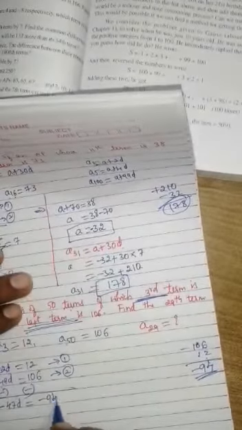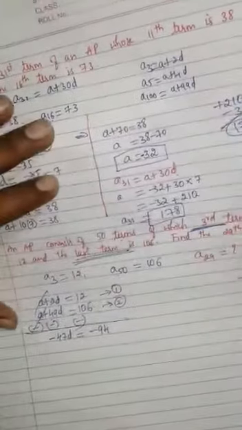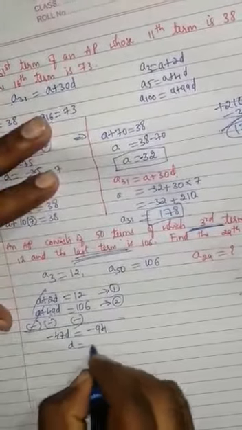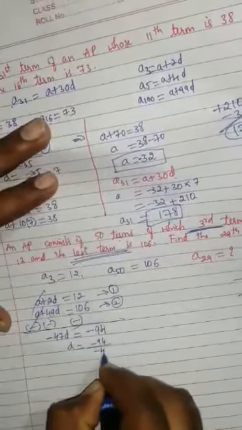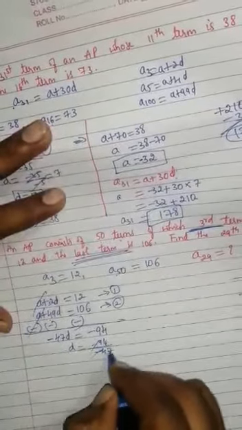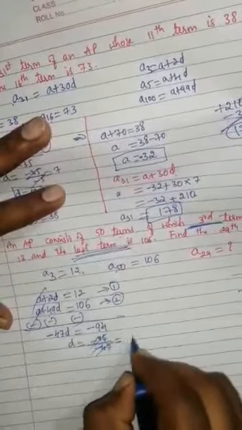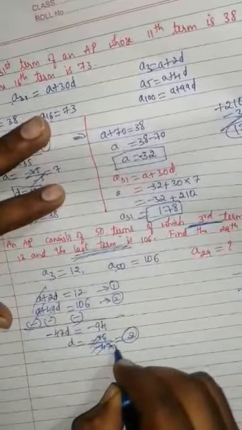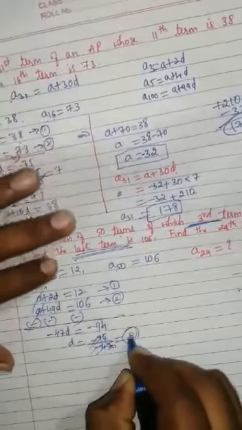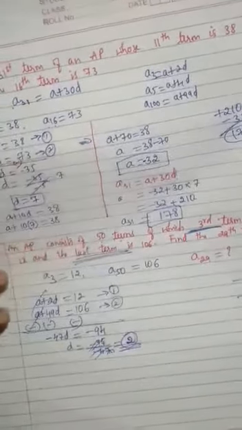So D is equal to minus 94 divided by minus 47. 47 ones are 47, 47 twos are 94. Yes, the answer is D is equal to 2.